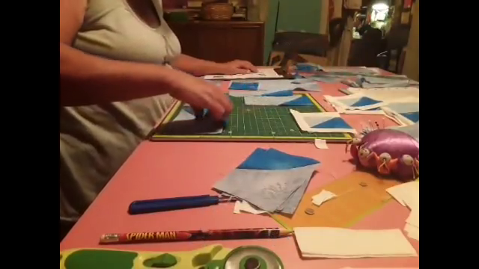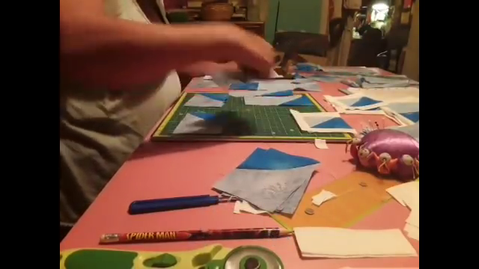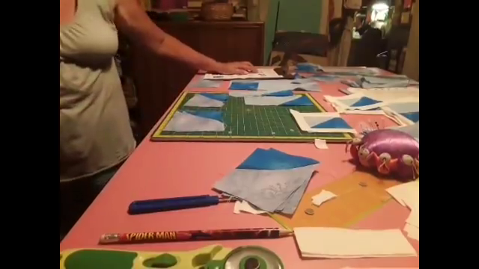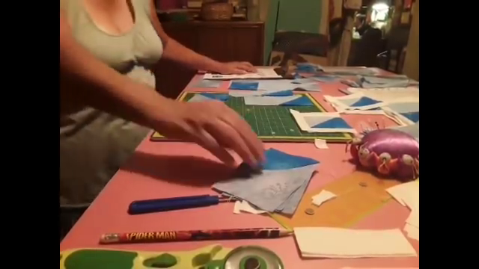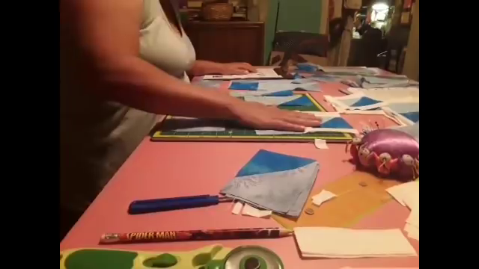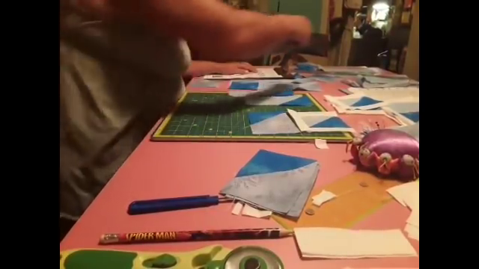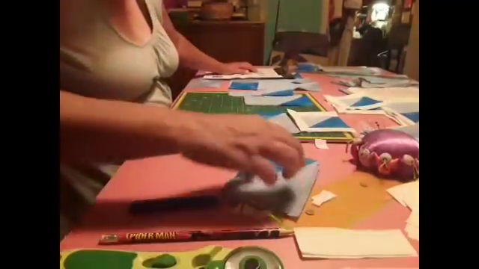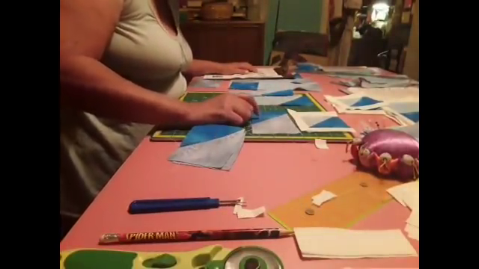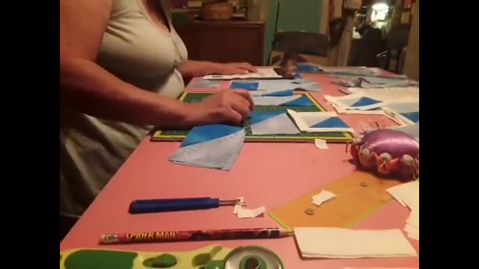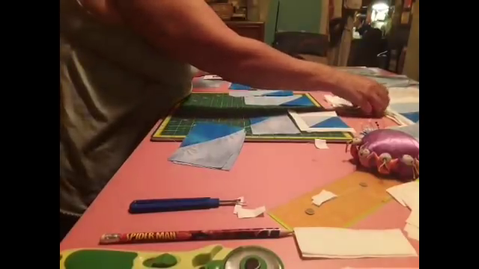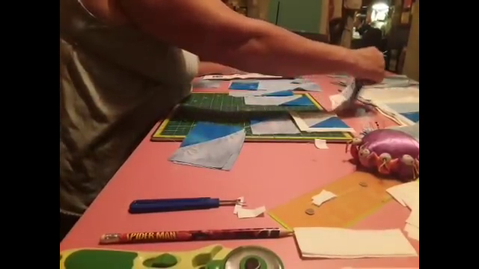And then we have this one, and which is supposed to go underneath. Like that. So these are wrong. Okay? Those are wrong. These are right. Good God. This is right. So these go here.